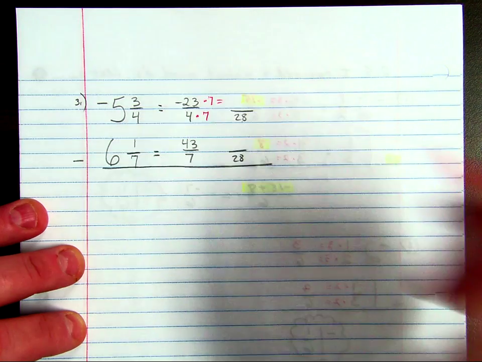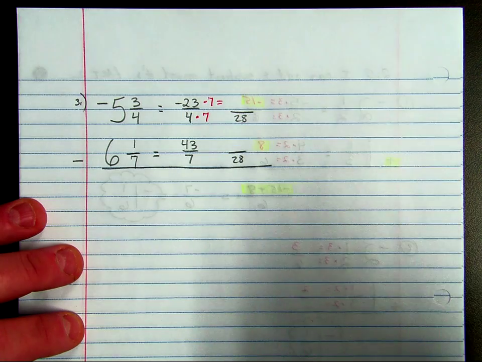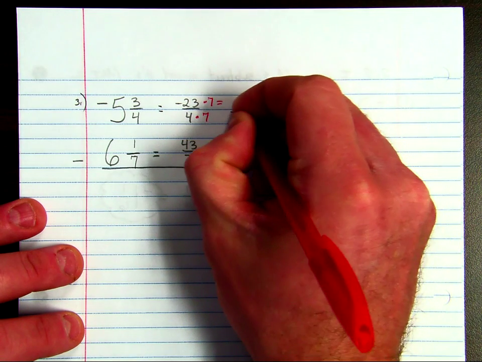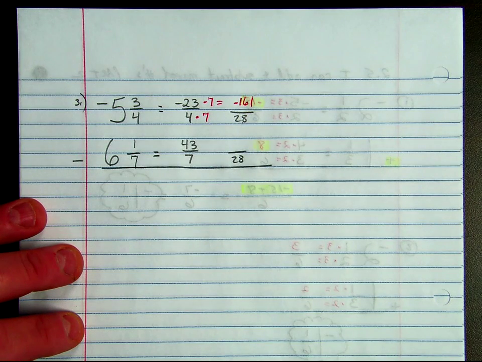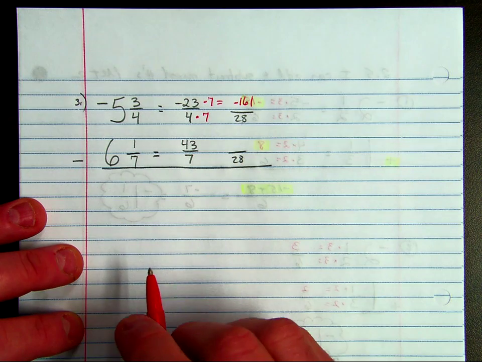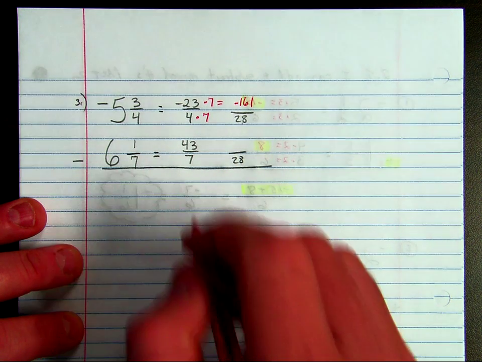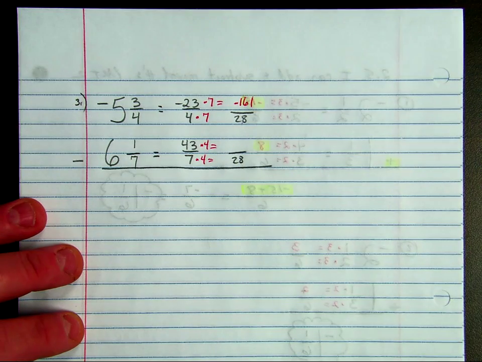Ooh, look at this one. Negative 23 times 7. What's that answer? Negative 161 is very good. How about the one below it? And then what did we do to the 7 to get 28, Brooke? And because we multiplied the denominator by 4, we have to multiply the numerator by 4. And what's 43 times 4?